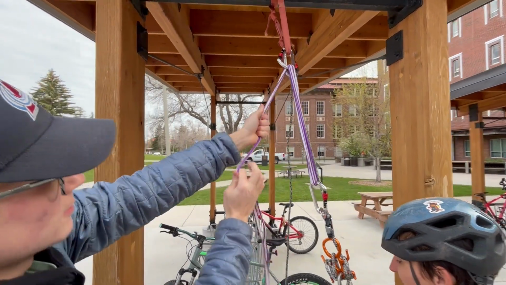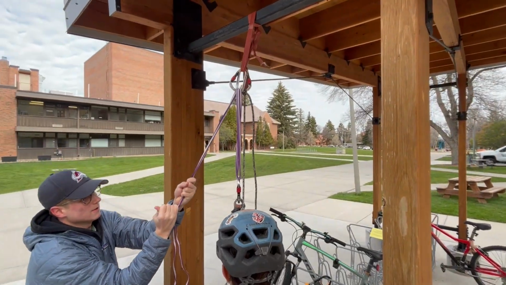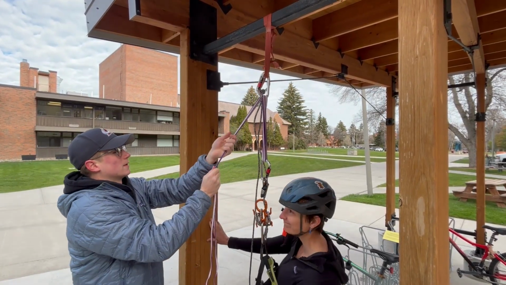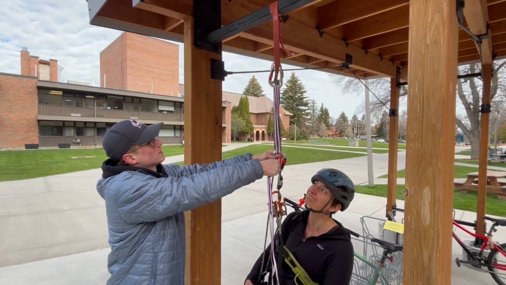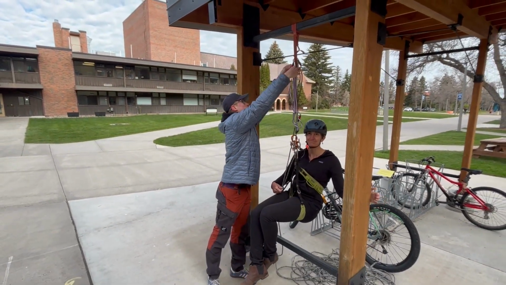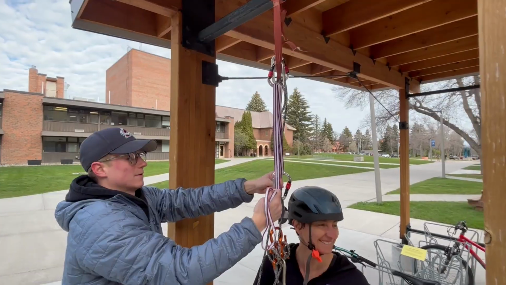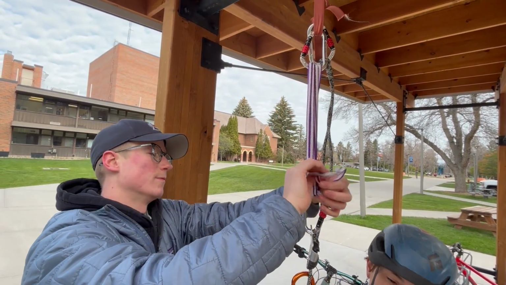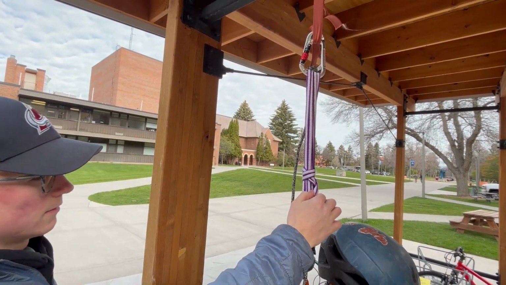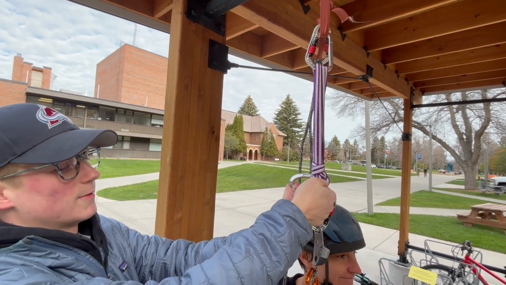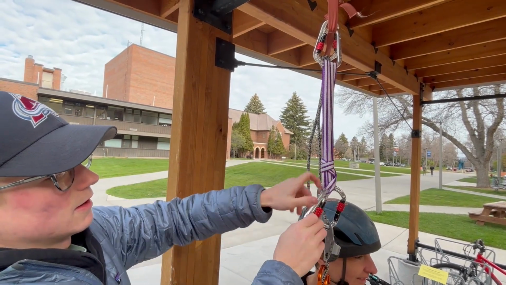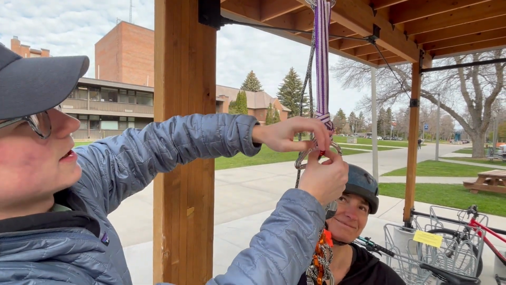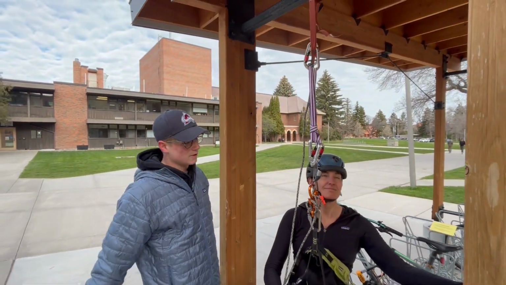And now, what we can do, we can unweight that load line and then tie ourselves off after getting some of the slack out of the system. And we'll secure it off with a mariner's hitch. Remembering to never unlock a loaded carabiner. So now that she's tied off, we can do what we need to do with our anchor.